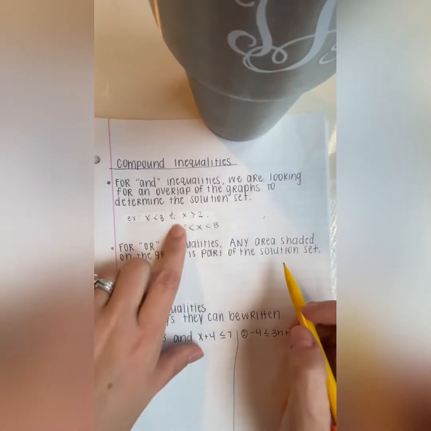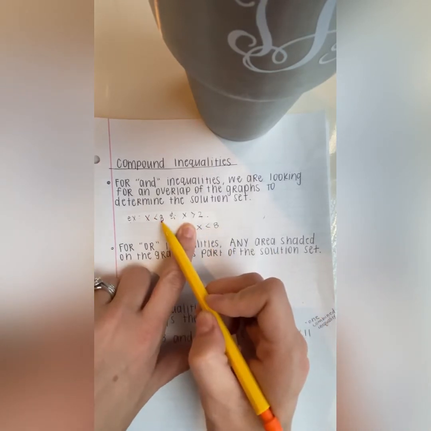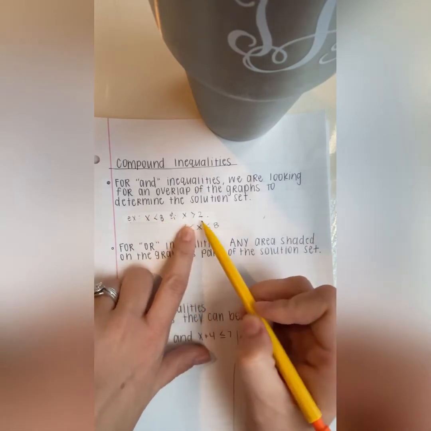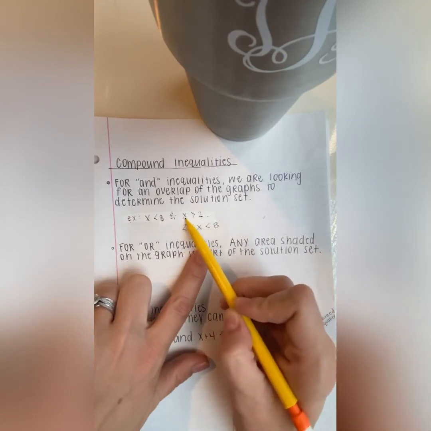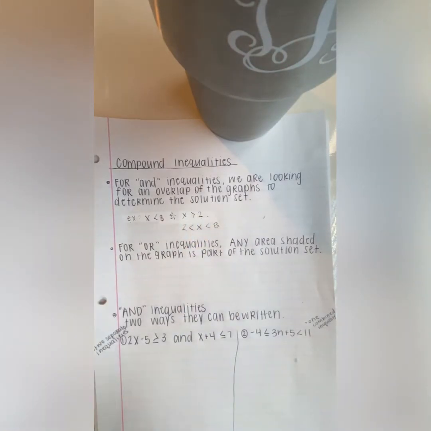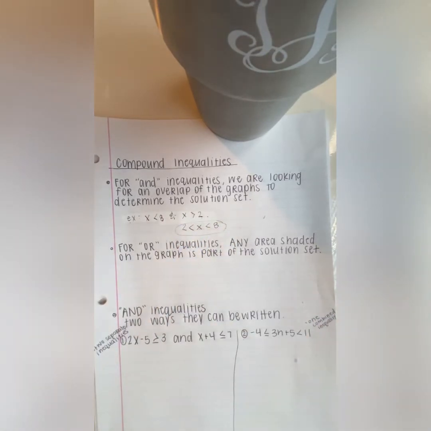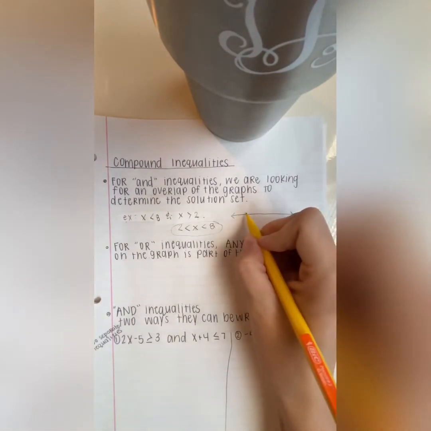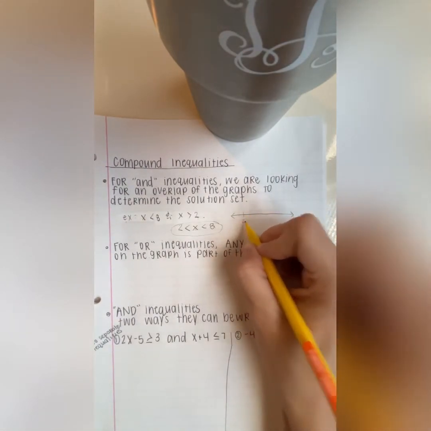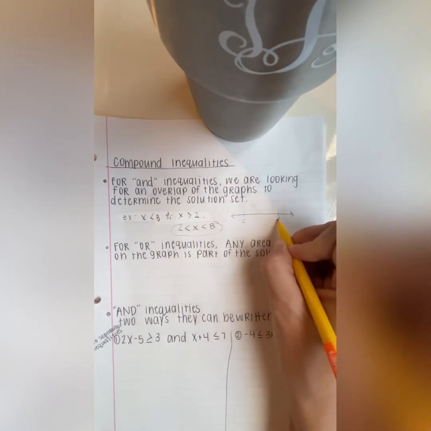So we have two separate inequalities still. We have x is less than 8, which is what we have here, and then x is greater than 2, which is what we have here. So they can be combined and written as one inequality statement. If we were to graph this, we would have smaller numbers on the left, larger numbers on the right.